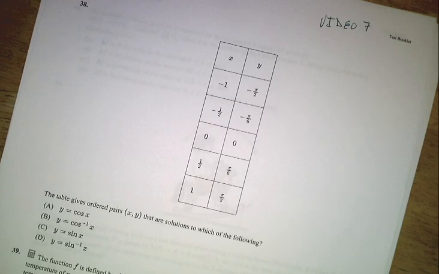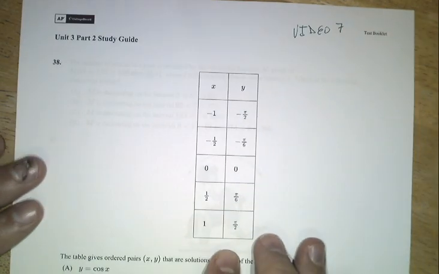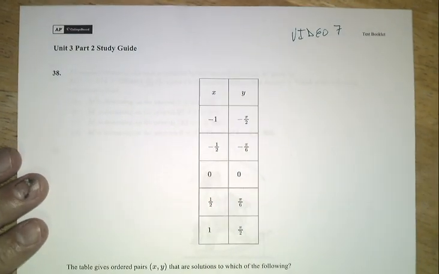Okay, video 7. Oh, here is a why do some of these have calculator icons and other ones don't? That is just annoying. Some of them definitely needed calculators. Like number 1, definitely needed a calculator.